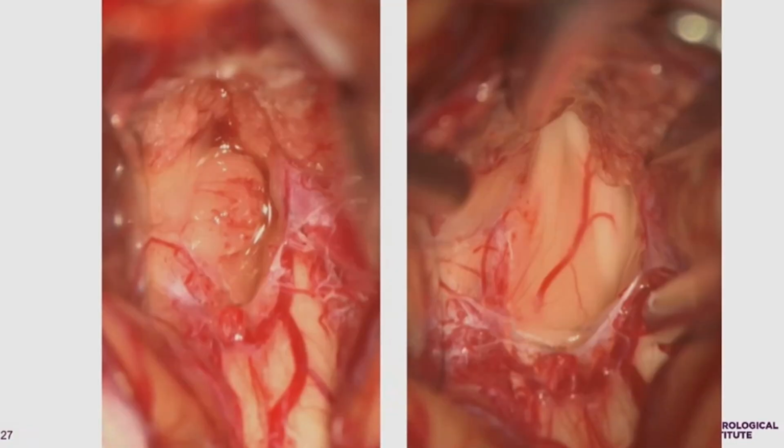This is an example of a patient in whom I found a tumor that we could not see on the MRI. So here's the fourth ventricle, and what you could see here is a small tumor that we were able to resect, and now you could see the fourth ventricle being completely open there.